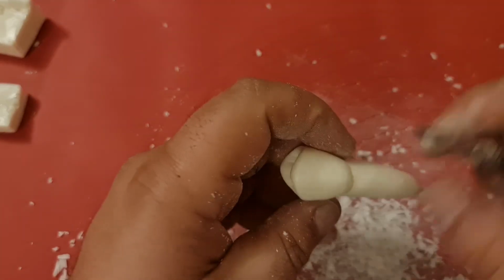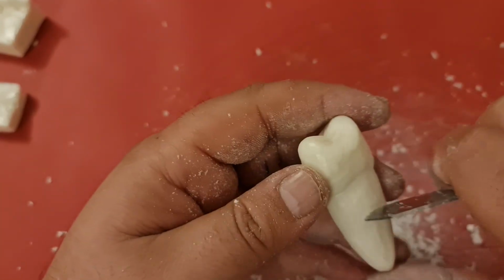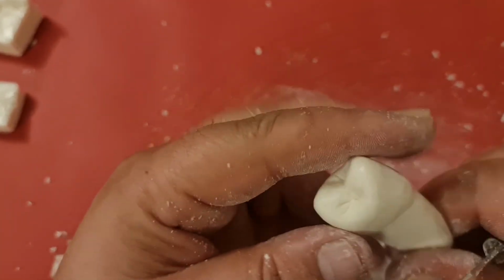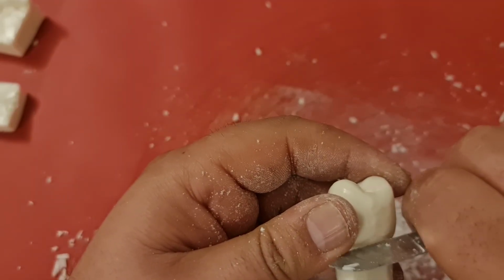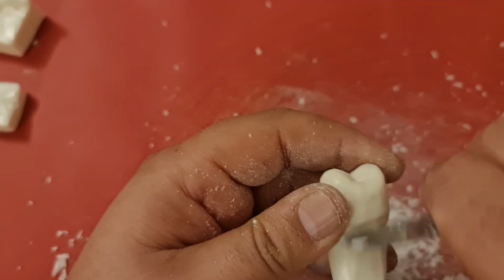And we have depressions on the root surface on the distal side. The depression is a little bit deeper here.